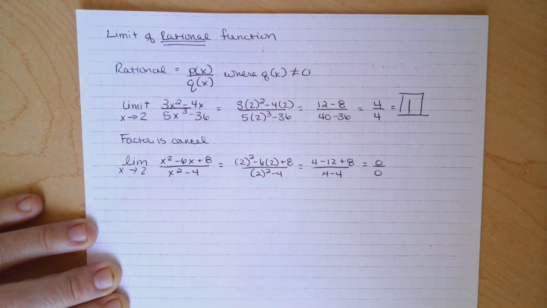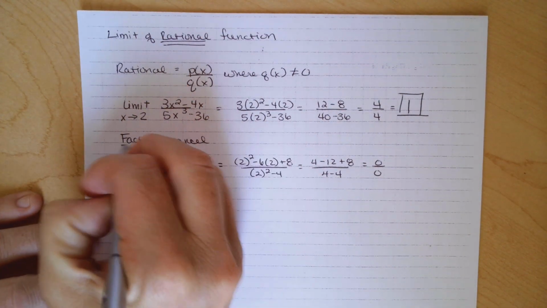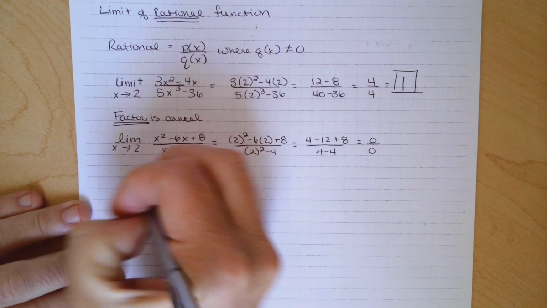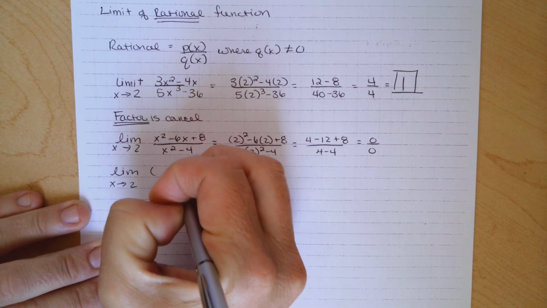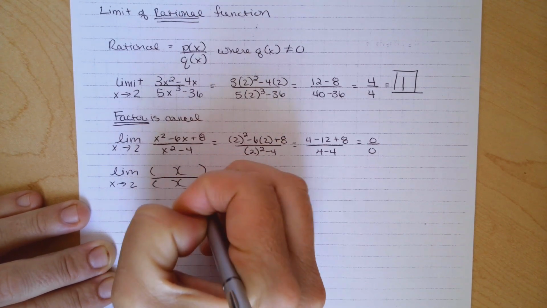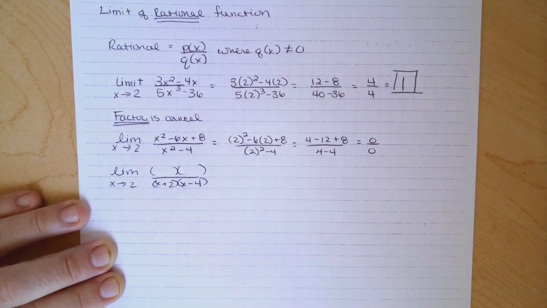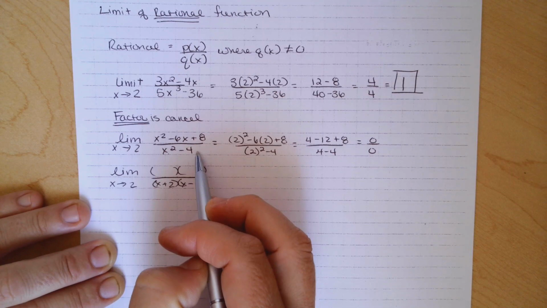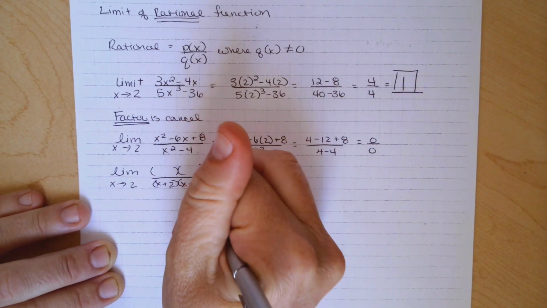Now later on we'll see another way to deal with things like this. But for right now we're going to go back and see if we can factor and cancel. So I'm just going to rewrite this. And I'm going to go ahead and factor the top, and I'm going to factor the bottom. And I recognize the bottom as a difference of 2 squares, right? We have x squared and we have 4. So that breaks up into x plus 2 and x minus 2, sorry.